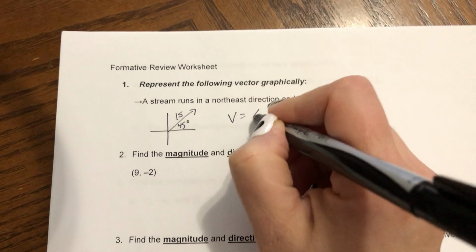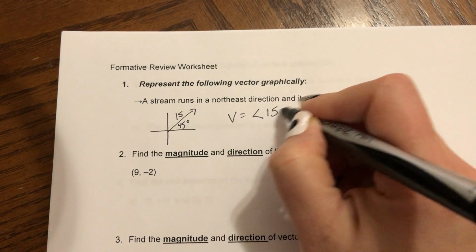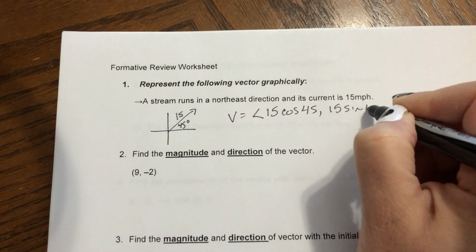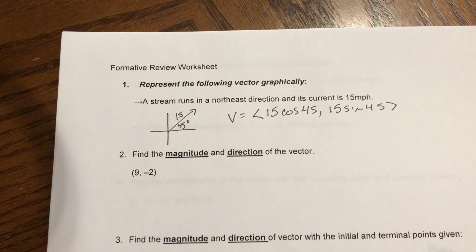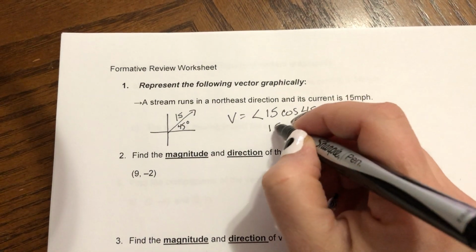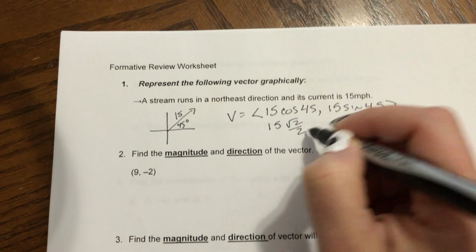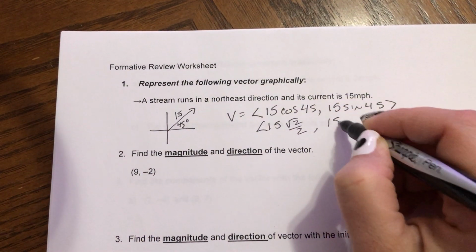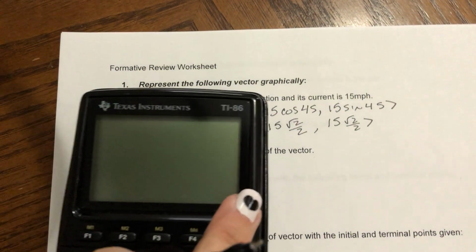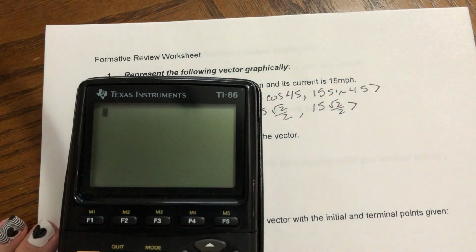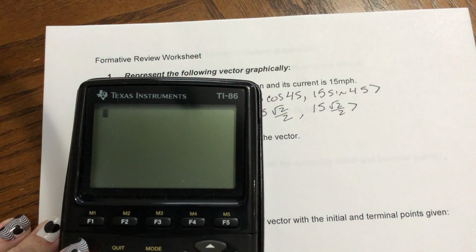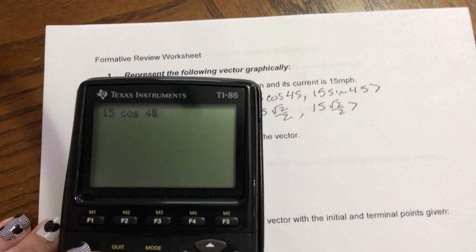So the vector is 15 cosine 45, 15 sine 45. I know the values because that's from our unit circle. You could also type them into your calculator. With the calculator, make sure your mode is in degrees. So I'm going to do 15 cosine 45.